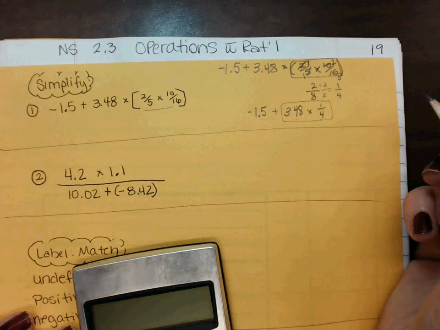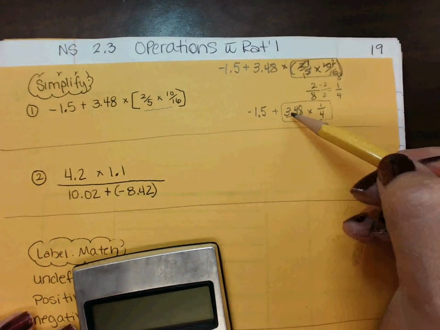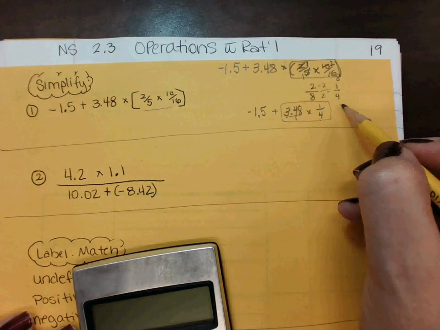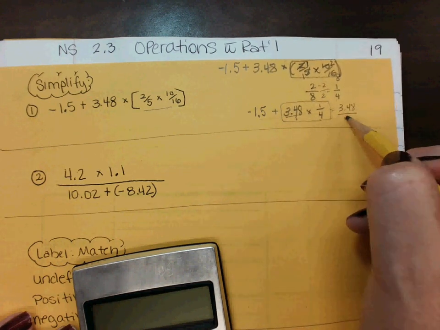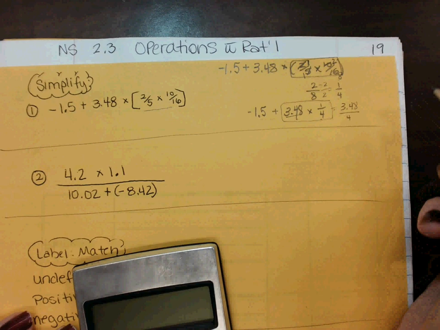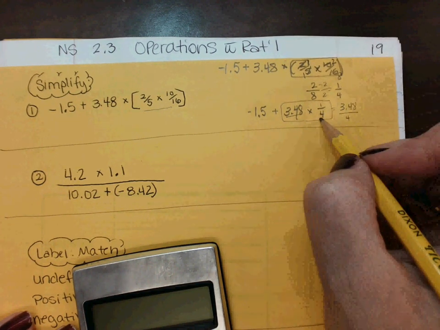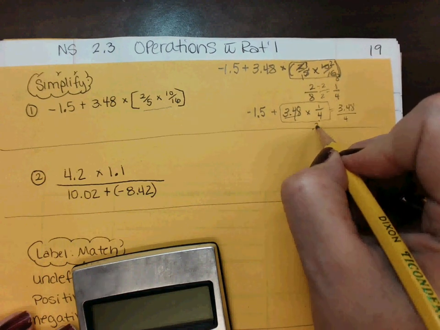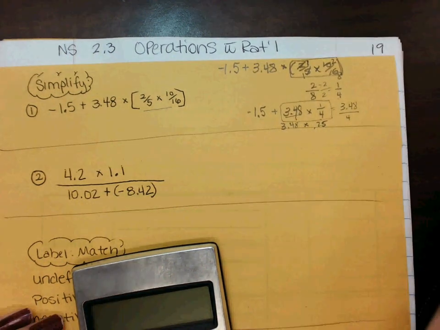3.48 times 1/4. Well, I could do it different ways. I could say this is like a number over 1 and say 3.48 times 1 is 348, and 1 times 4 is 4, and then I can divide that. Or I could say 1/4 is 0.25, and then multiply it that way.